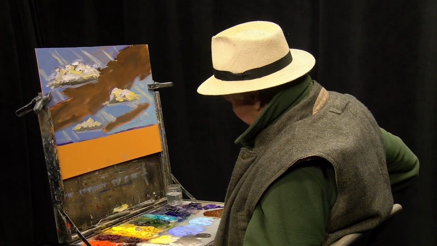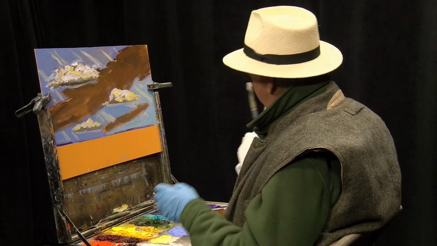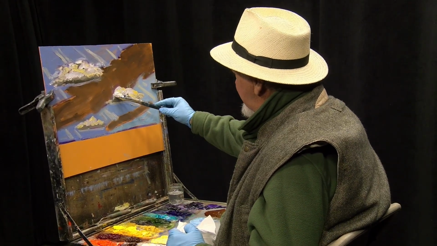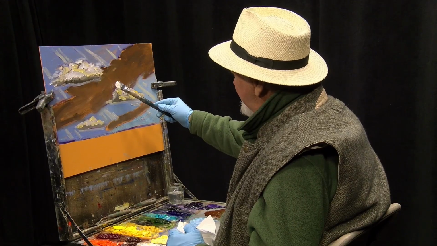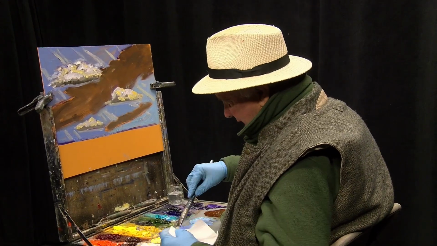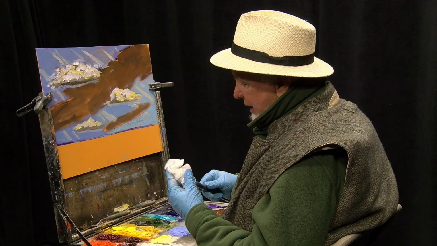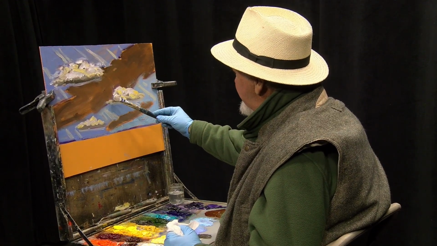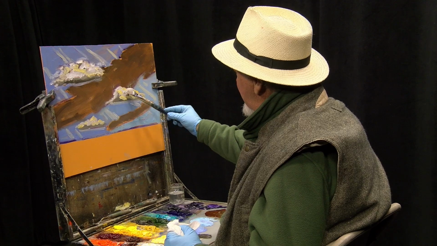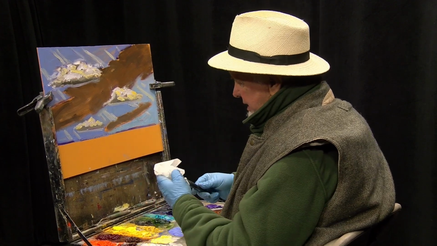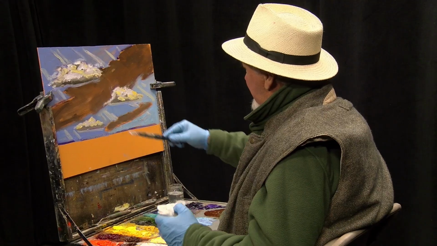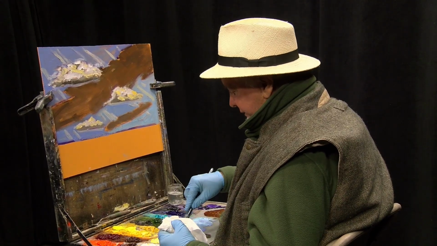Then we go down to this one. Every single time you use your brush, like I go like this, now it's got brown in it or whatever. So I've got to go back, wipe it out, put some more paint on each time, because otherwise it gets dirty. Do it after every stroke. I go like that, clean it, paint.